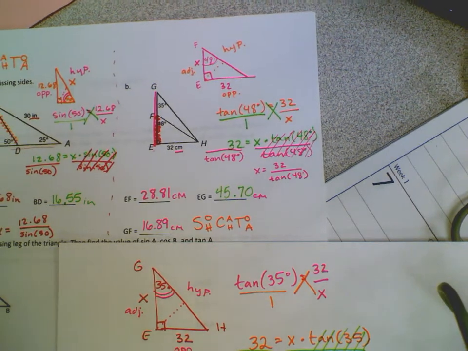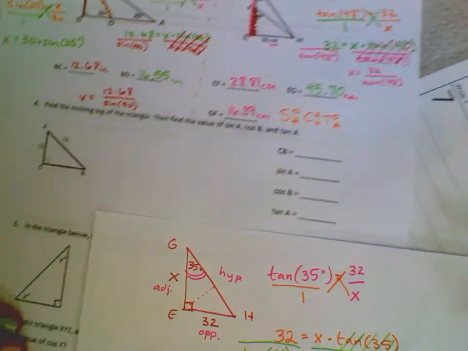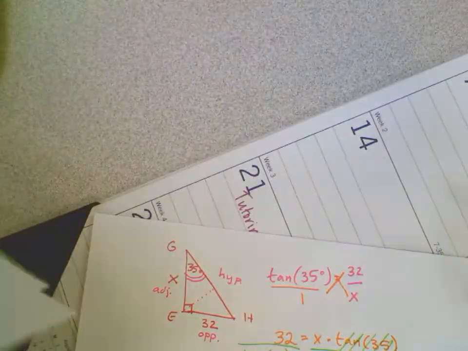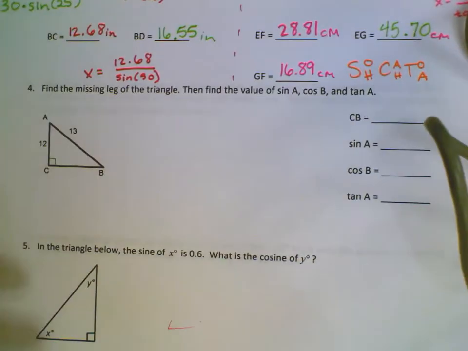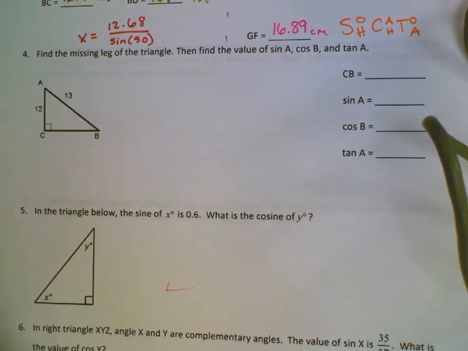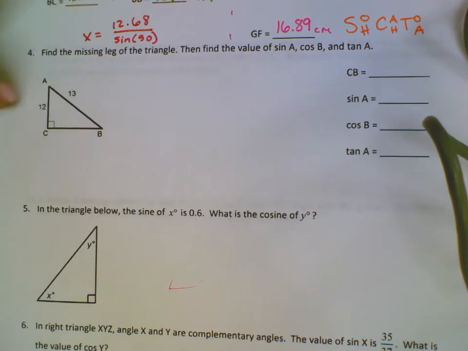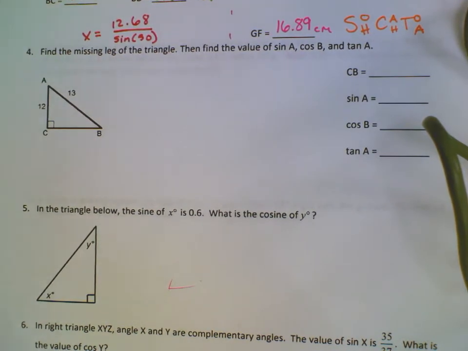If we're looking at number 4, let's get a little closer so we can see it. All right, for number 4 it says find the missing side length or missing leg of the triangle, then find the value of sine of A, cosine of B, and tangent of A. So anytime you're given a right triangle and you have 2 of the side lengths already, don't overthink it.